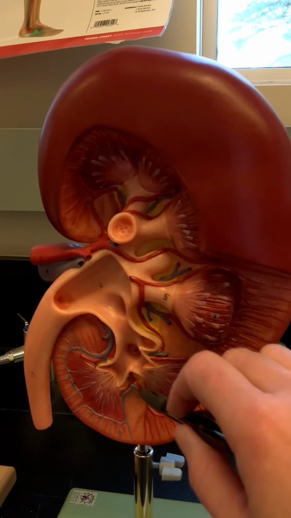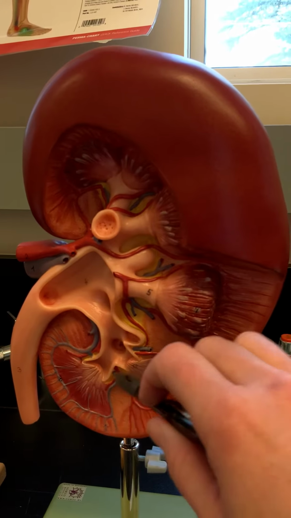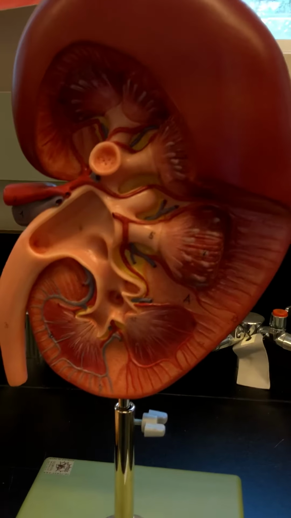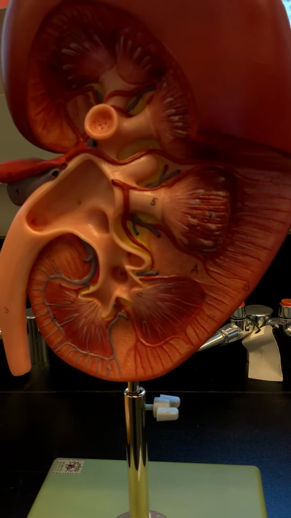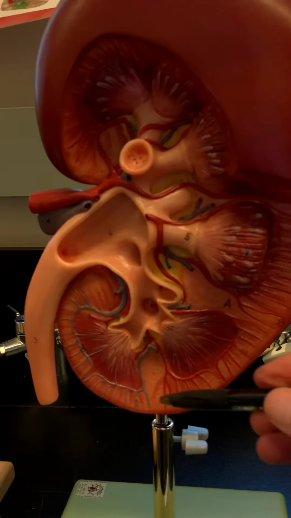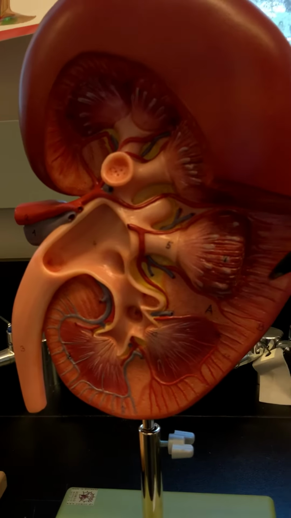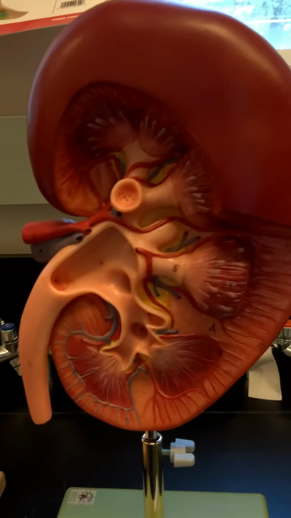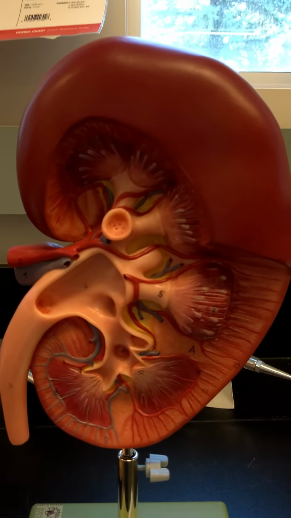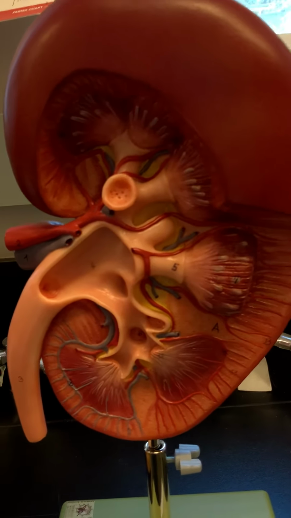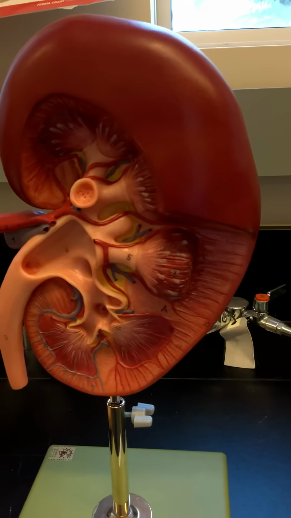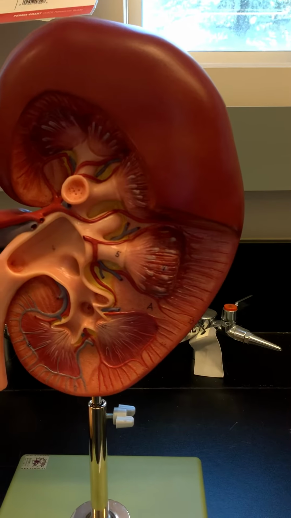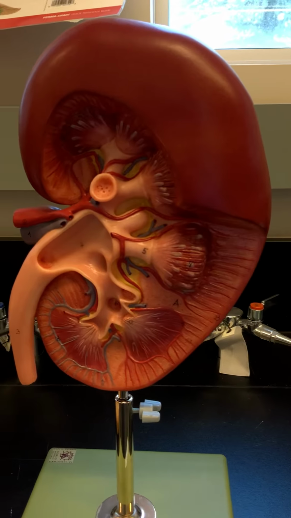In the renal columns, we have these vessels, both veins and arteries. Those vessels are called your interlobular vessels. And then we also have vessels on the outside, and these ones are called the arcuate arteries and veins. Okay, arcuate arteries and veins. So that pretty much brings us to the anatomy that we need to discuss regarding the actual kidneys themselves.